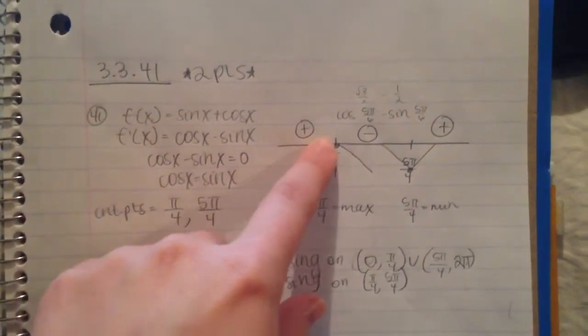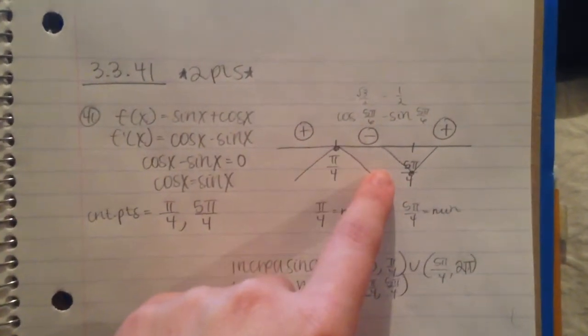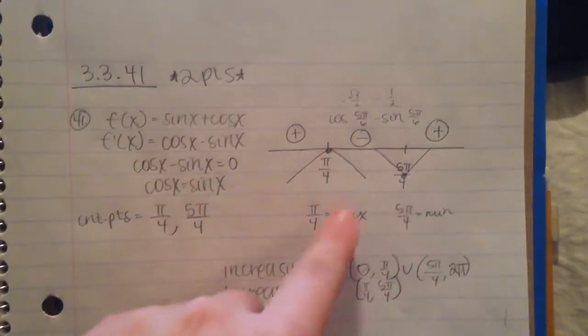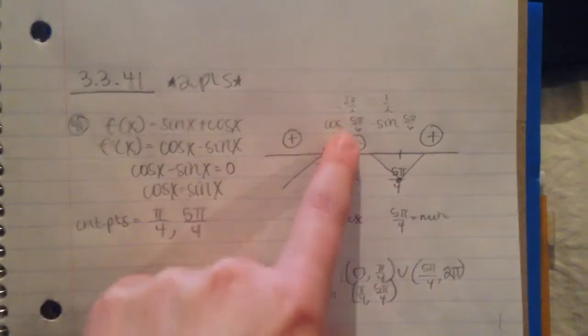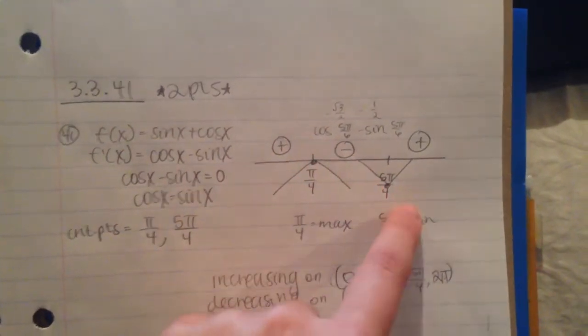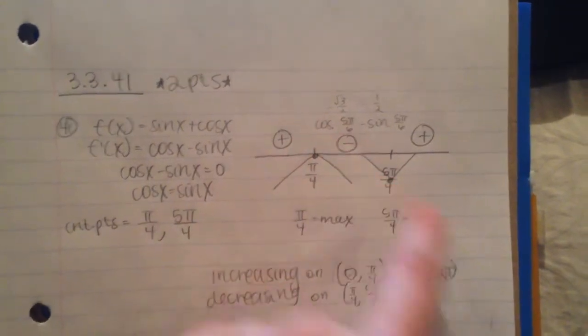So since this is increasing and on the other side of pi over 4 it's decreasing, that means that pi over 4 is a maximum. And because the derivative to the left of 5 pi over 4 is negative and then to the right it's positive, that creates a minimum. So 5 pi over 4 is a minimum.